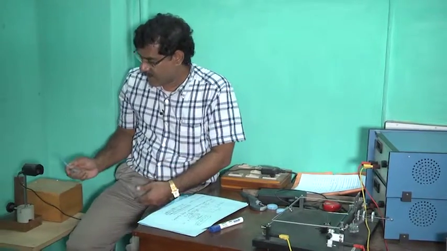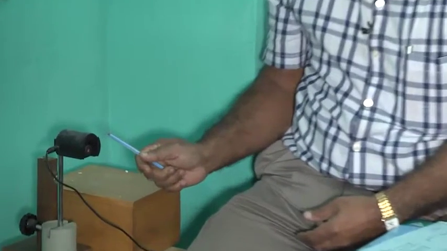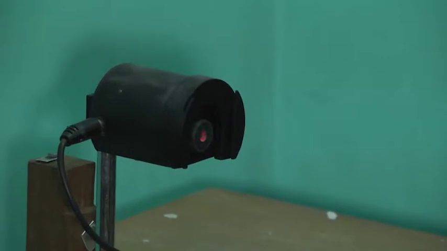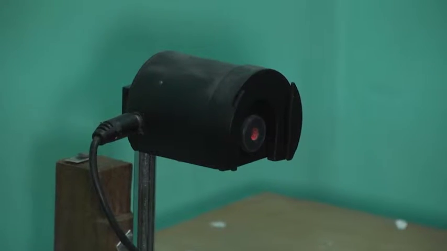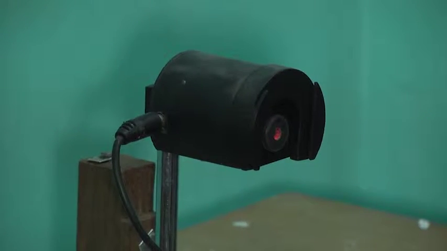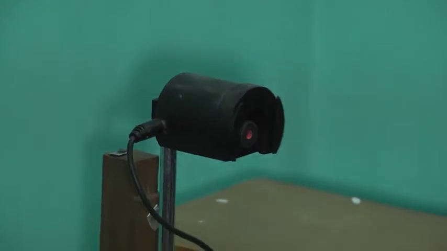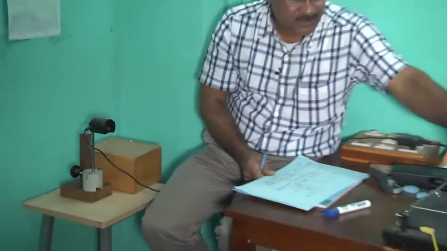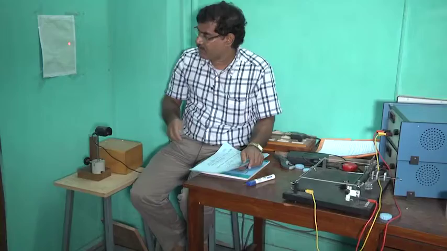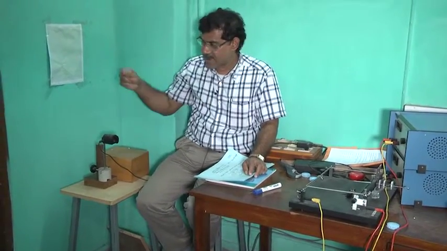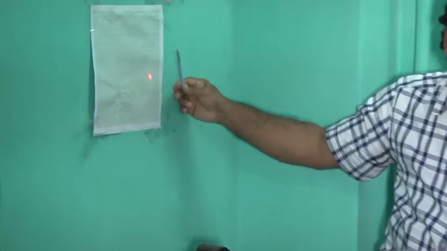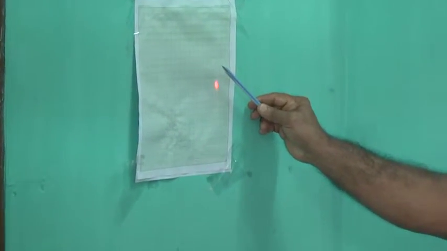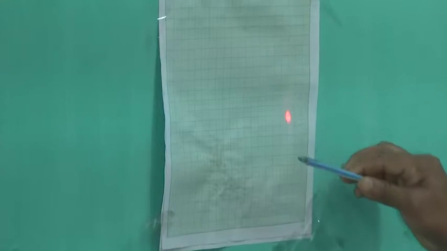So, we have a laser here. This laser light is falling on this mirror, right. You can see that from this mirror the reflected ray is coming back and falling on a graph paper that we have put here, right.